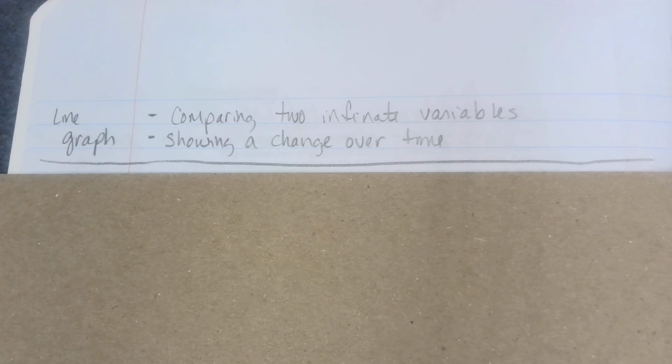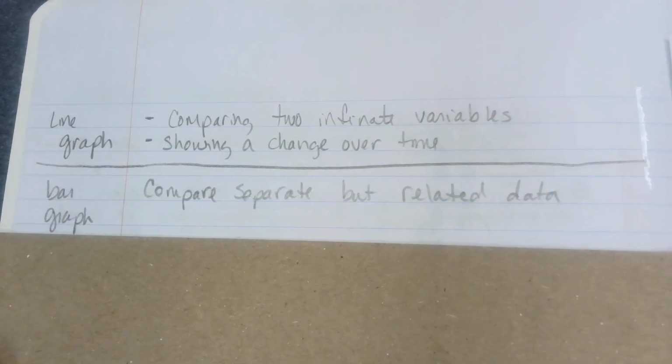Volume is also an infinite variable. You have 1 liter and 2 liters, but you can divide them into milliliters, and you can divide those into microliters. You can divide it as much as you want. So volume is also an infinite variable. So a line graph is typically used whenever you compare two infinite variables. So how does volume change over time? Both volume and time are infinite variables, so you can use a line graph to show that.